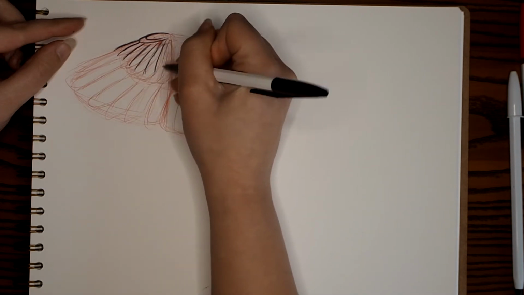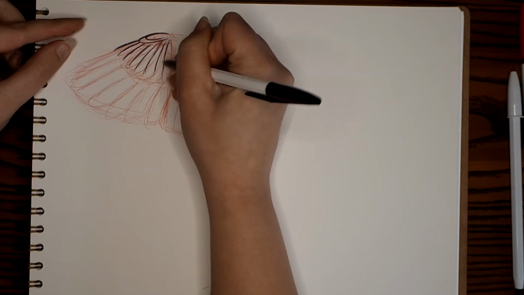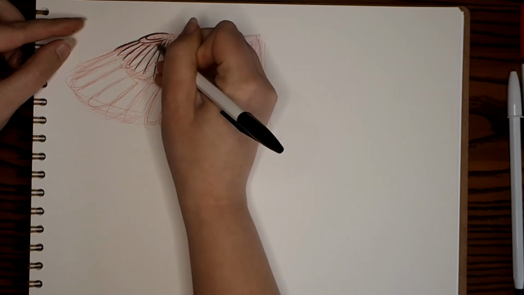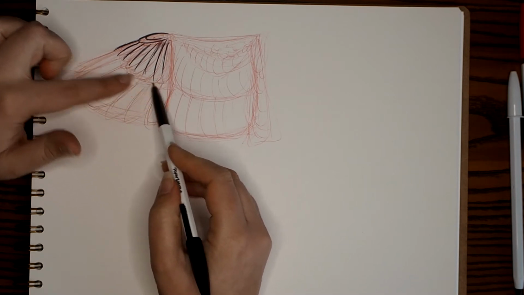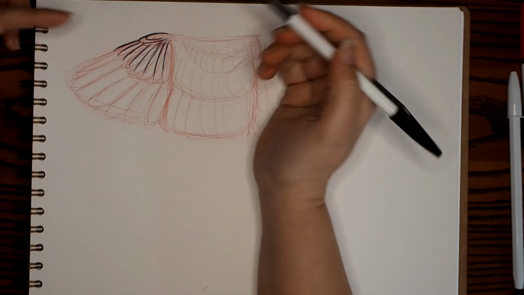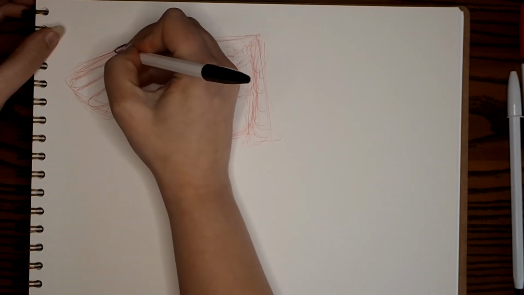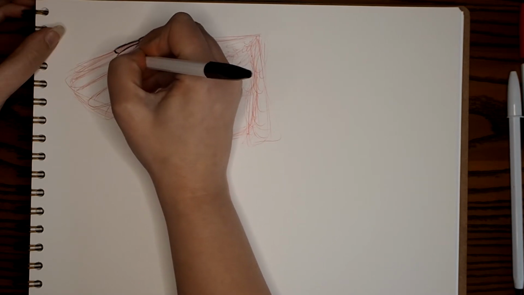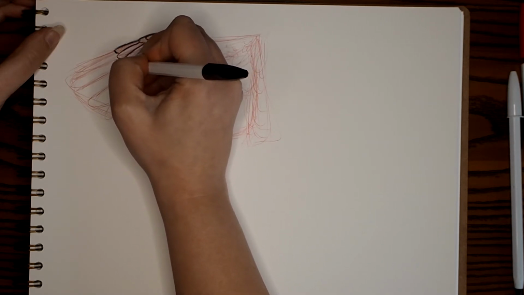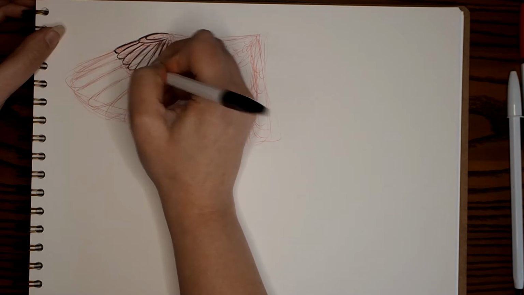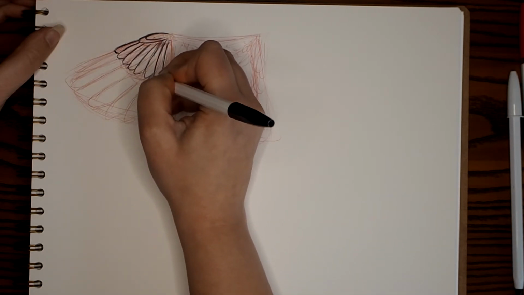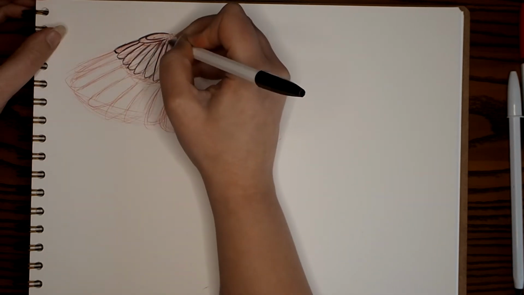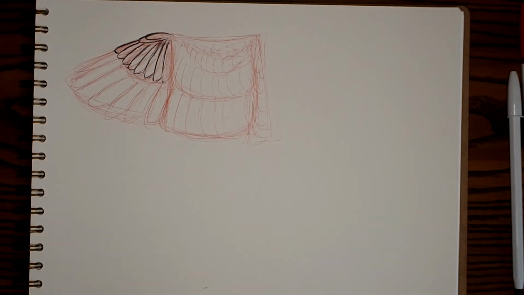I'm just drawing in the outer edge first. So you can see that I've already kind of ignored the sketch underneath, but that sketch underneath was just to get an idea of what the feathers look like. But now I can draw in my individual feathers, just to get an idea. So these are our secondary coverts for our bird.